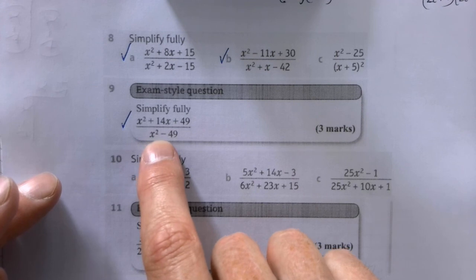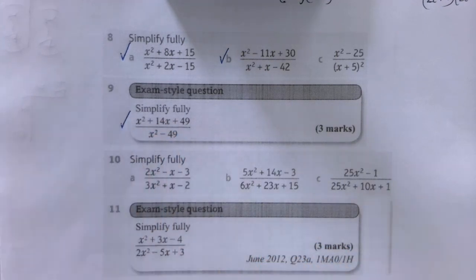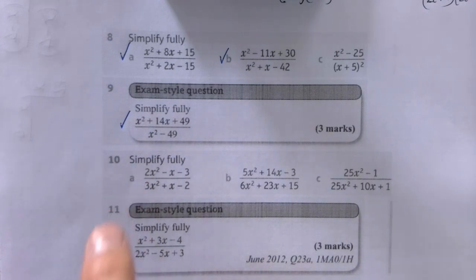I'm hoping you're going to recognise this as a special case. This is a difference of 2 squares. So it's 2 brackets, but I'm going to say no more. 10 and 11, they are really tricky. Okay? But I know some of you will be keen to have a go.